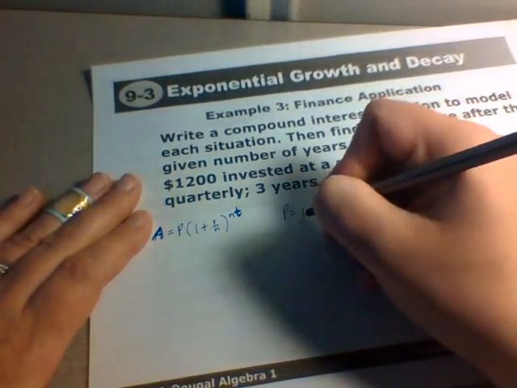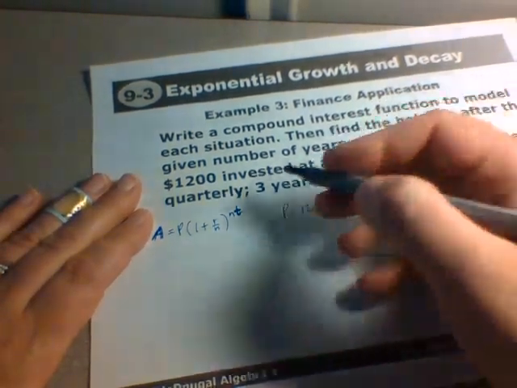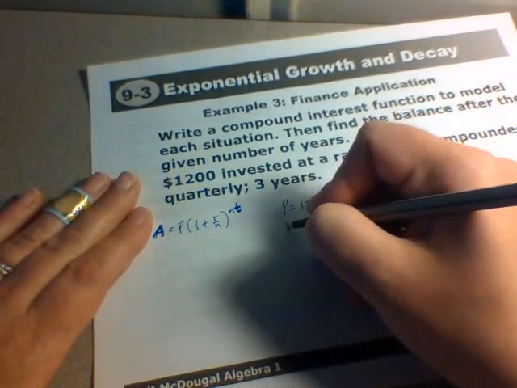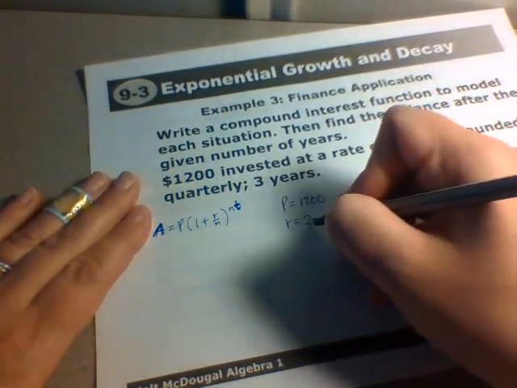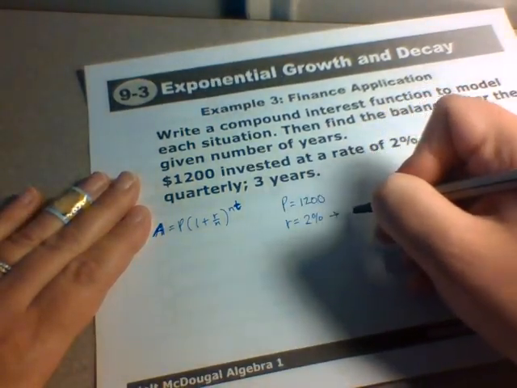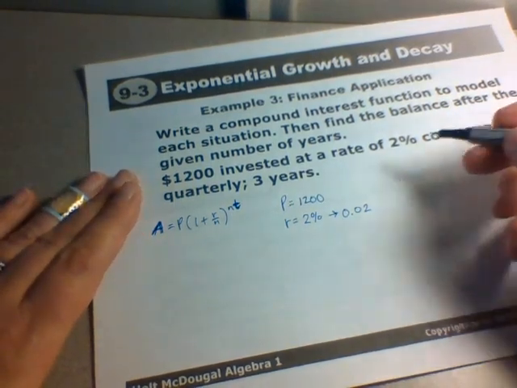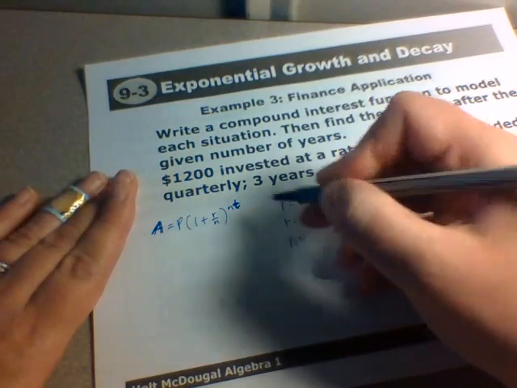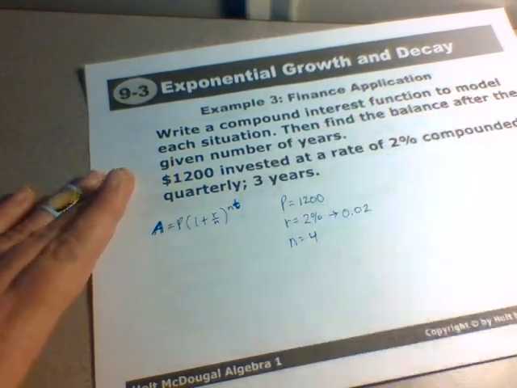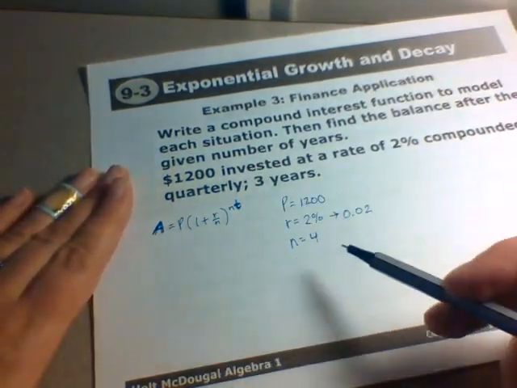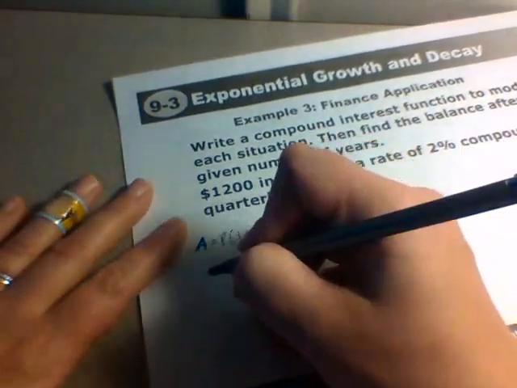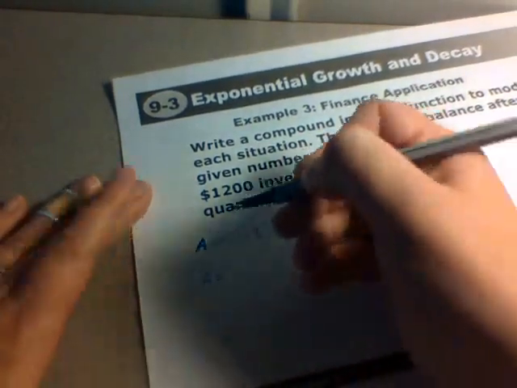So in this case, that's going to be 1,200. Then we have our R, which is our rate. And remember that we're not going to put in a 2 because 2 is actually going to represent 0.02. And then we have our N, which notice it says quarterly, and so that means 4. So we're going to take each of these pieces and put it into the original equation, and that's going to be our function.